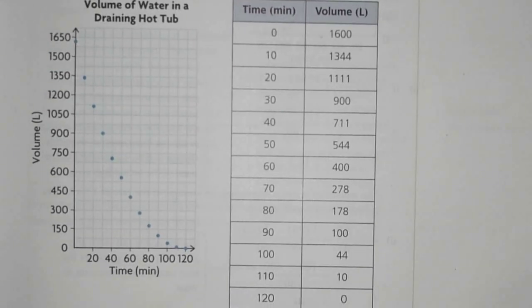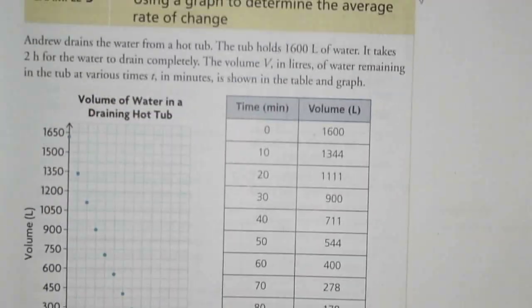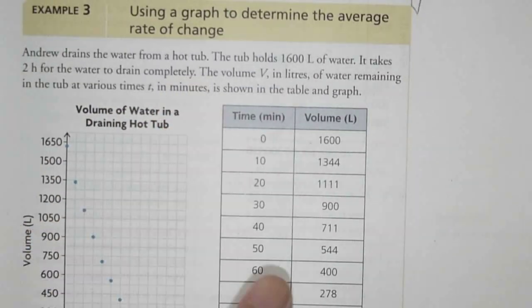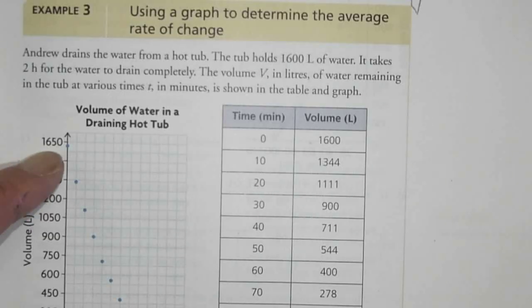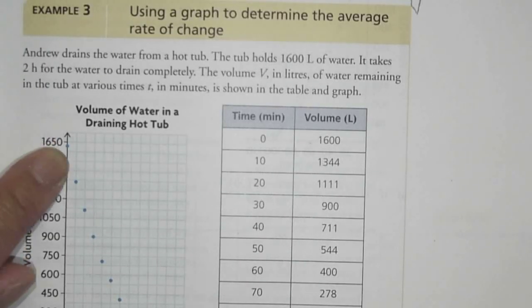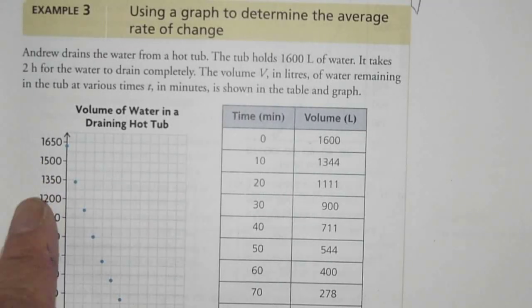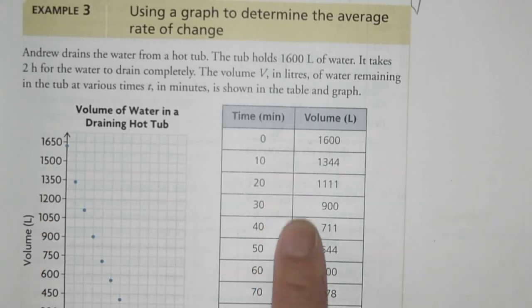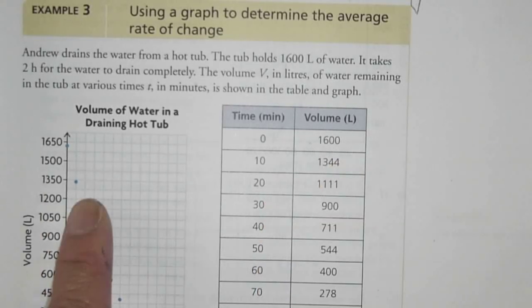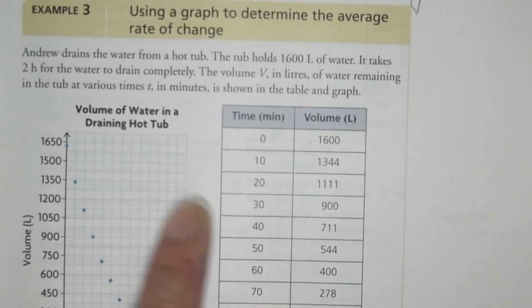So basically we have Andrew, he's draining water from a hot tub, right? Looking at the words here, the tub holds 1,600 liters of water, so they have it graphed right here. It takes 2 hours for the water to drain out, so it's draining down. You can see the dots, but the dots are hard to read because you can't read them accurately, so they have the chart as well. This chart is these dots, because the dots are not really accurate, so they charted it here.